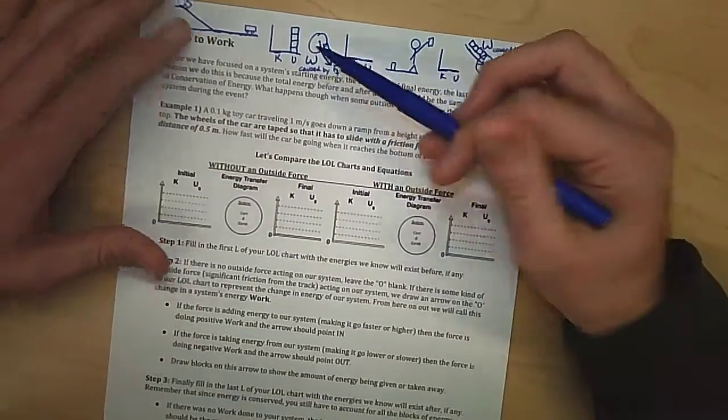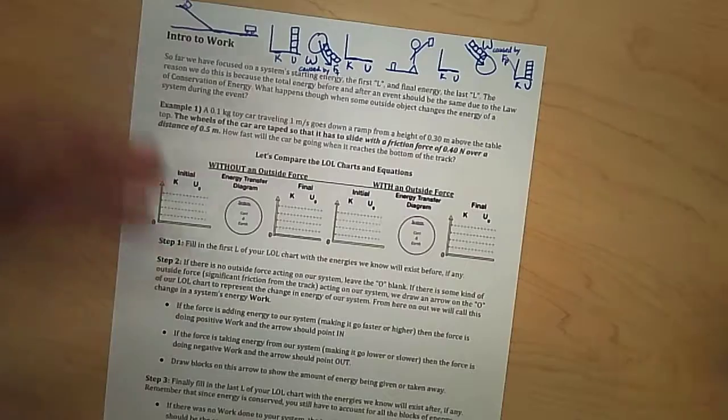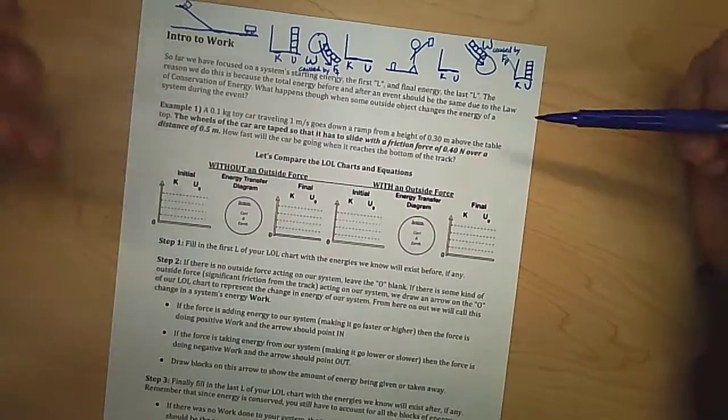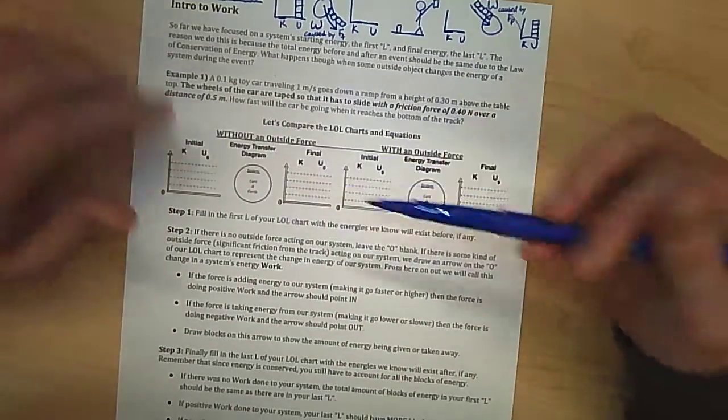If we look before and after, 4 blocks, 4 blocks, energy is still conserved. We're just realizing that it may be in or out of our system before or after. So with that idea in mind, let's look at this example.